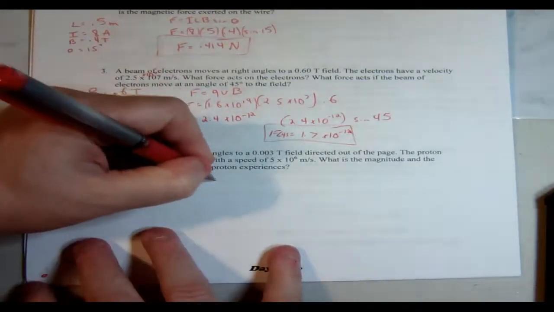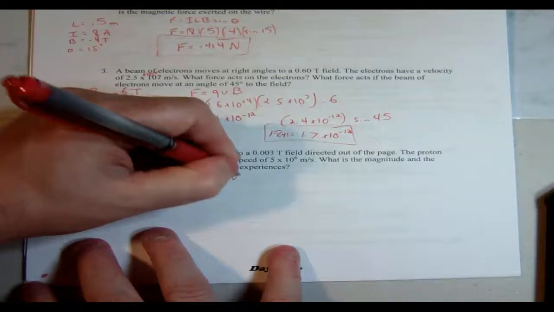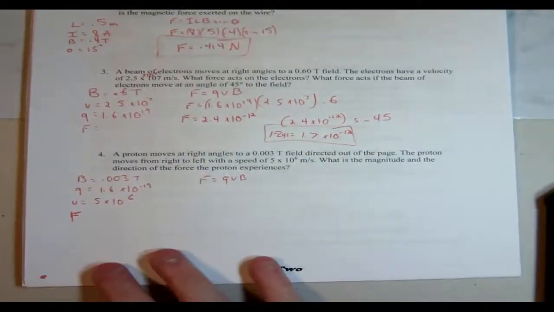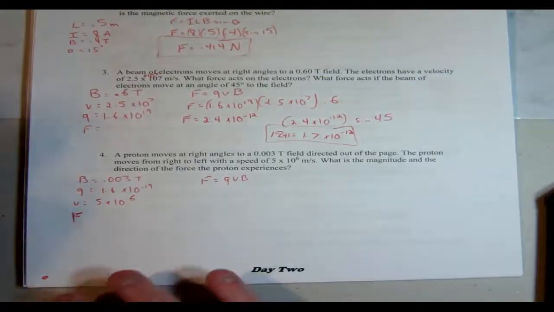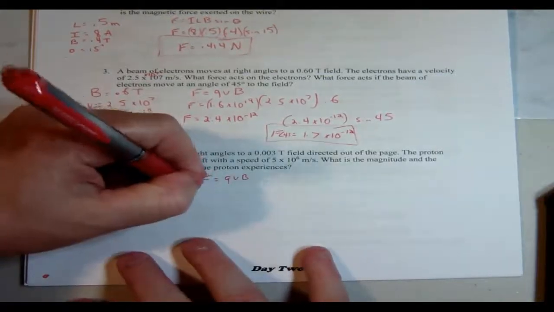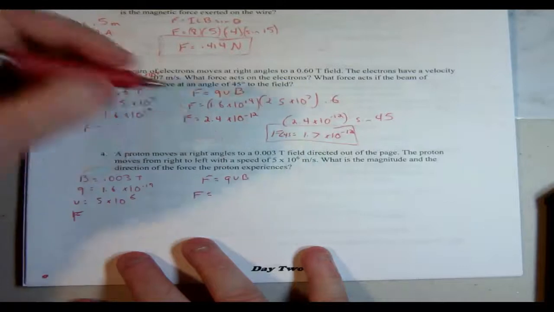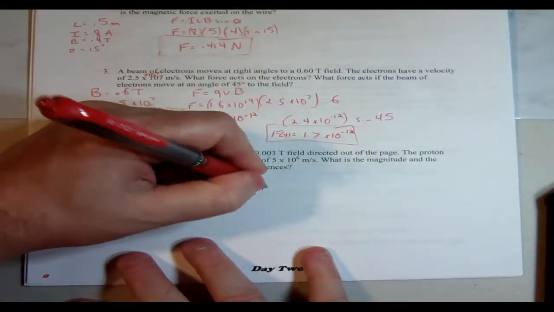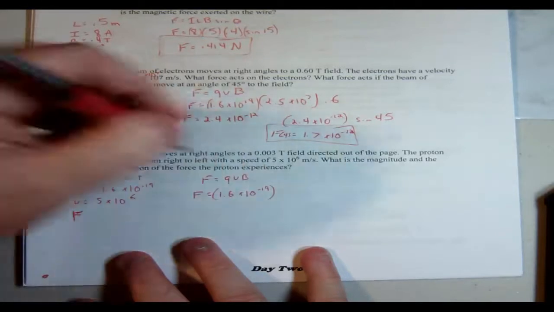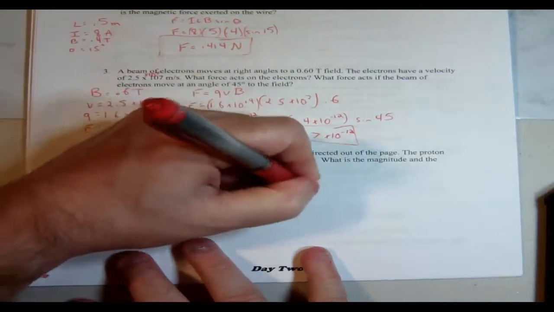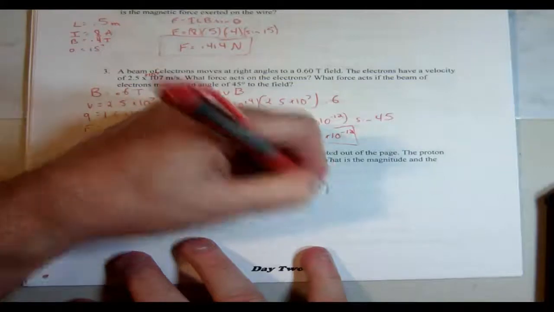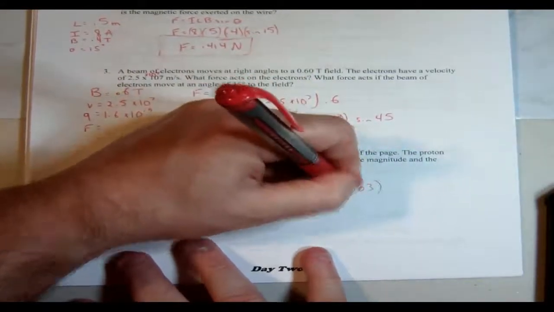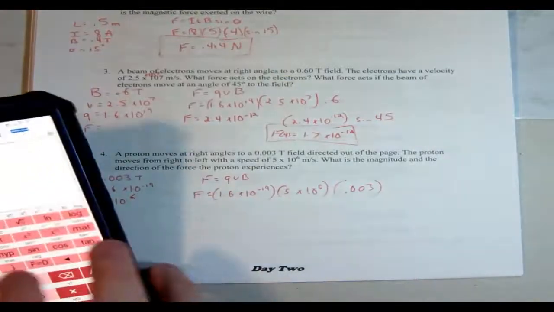Write the formulas over and over. I know it's like, well, I have it in the previous question. Nah, who cares? Write it again. It's always good because if you backtrack, I make mistakes constantly and I can look and be like, oh yeah, I did this. Easy, right? So, force equals, just plug it in. 1.6 times 10 to the minus 19, 5 times 10 to the 6, and 0.003. Alright, should be easy.